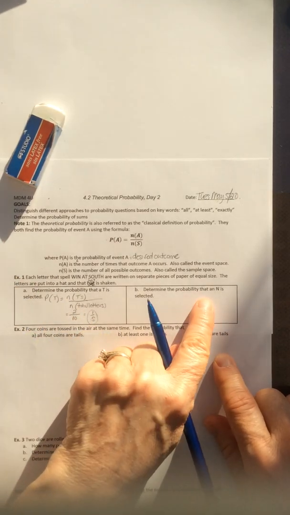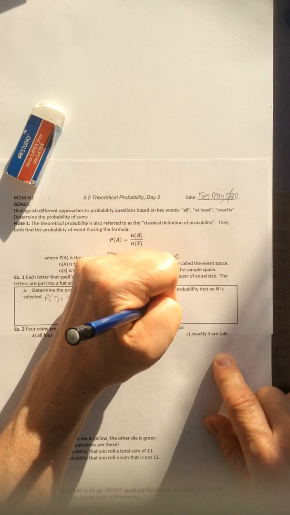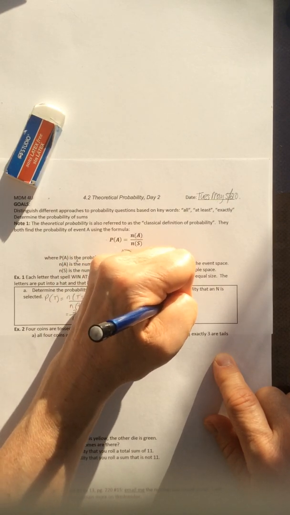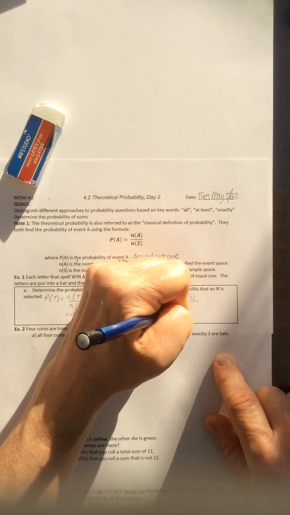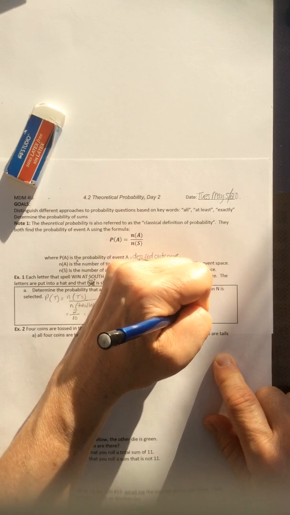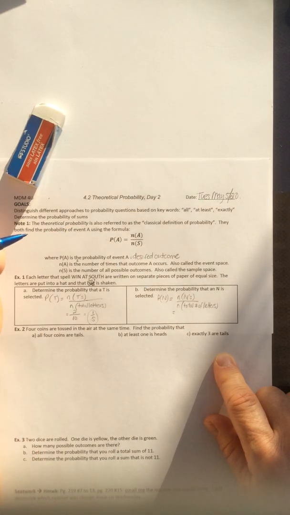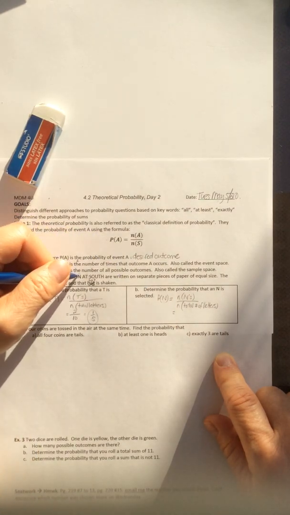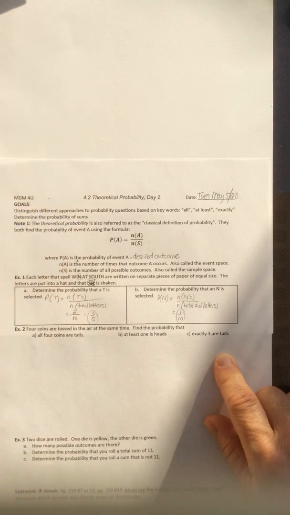Determine the probability that an N is selected. So the probability of getting an N is the number of N's divided by the total number of letters. In this case, there's 1 N. We already counted to see that there were 10 letters. So that's the probability of getting an N.